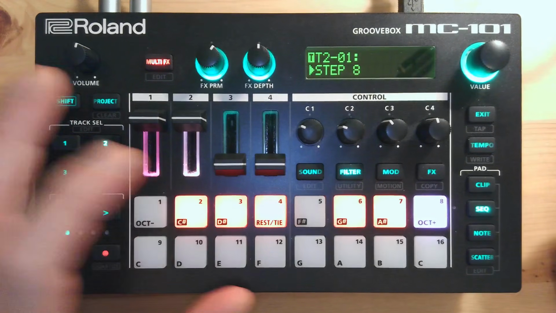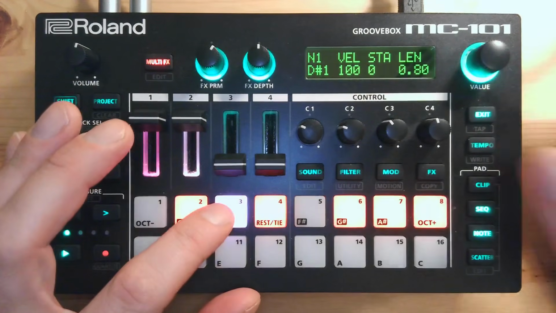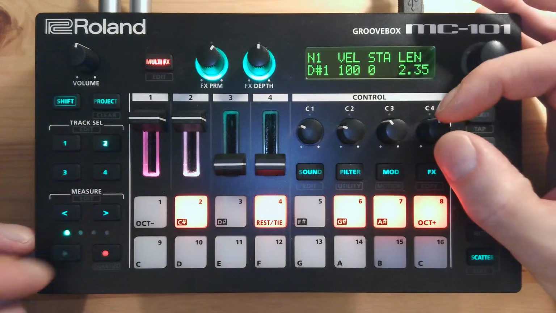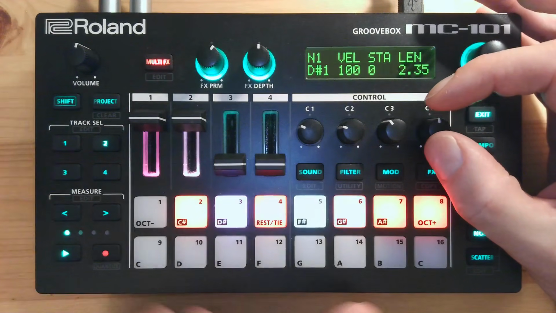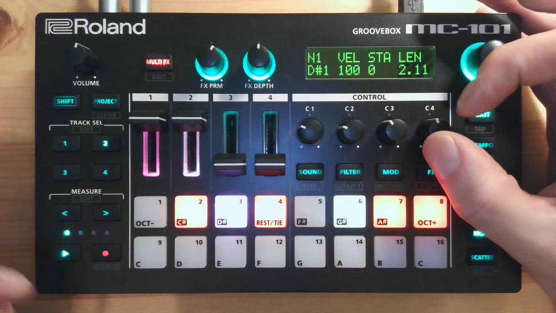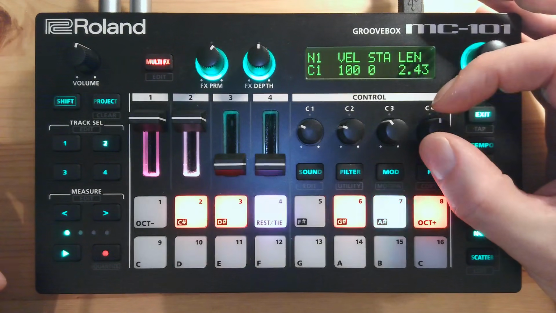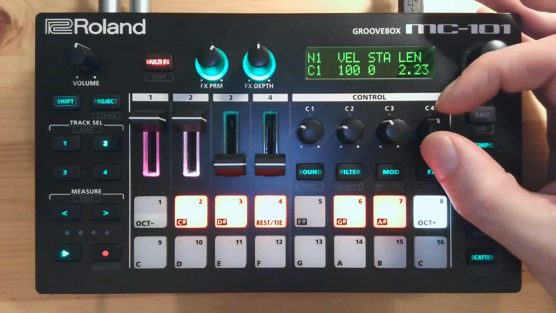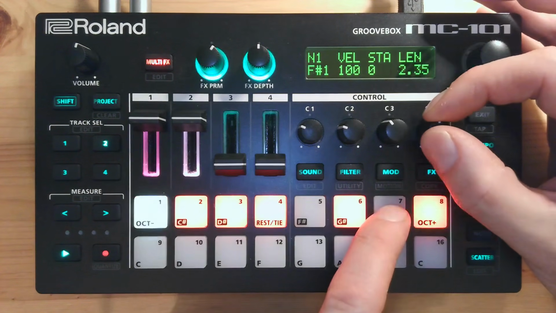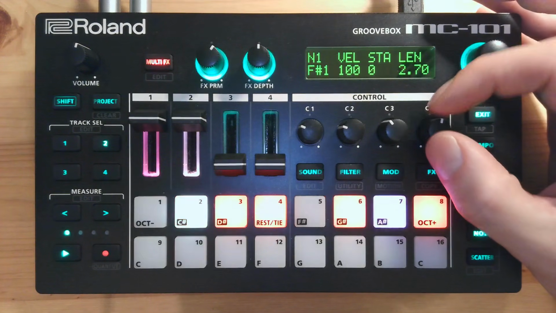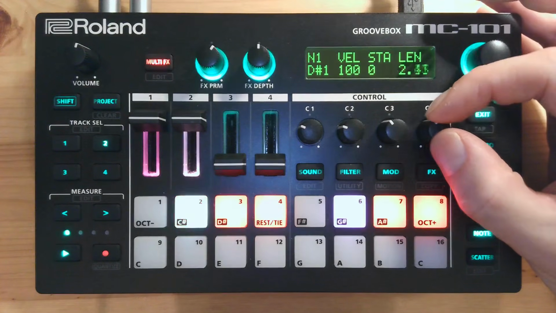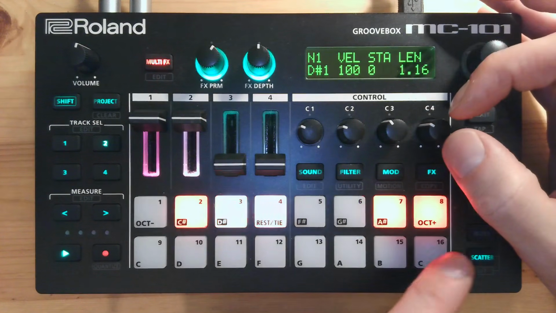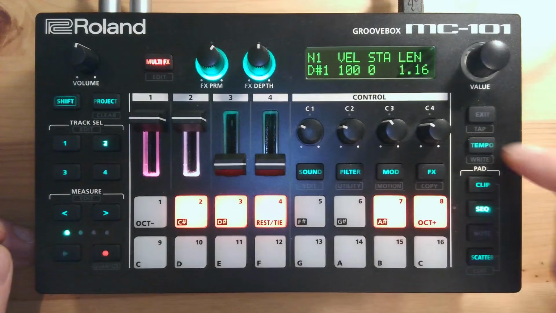Okay, that's cool, but I'm going to make some of those notes slightly longer. Okay, so the default length is 0.80. Let's make that one a little bit longer. Okay, sounding pretty cool.